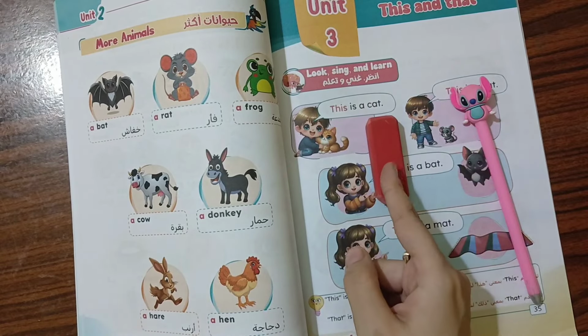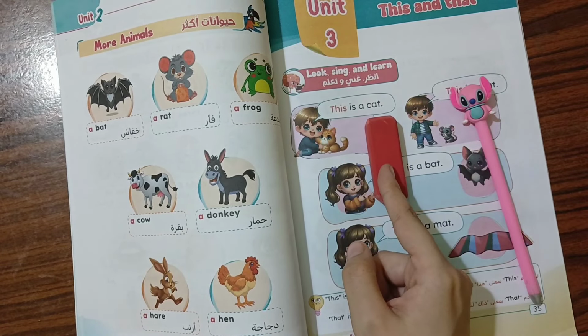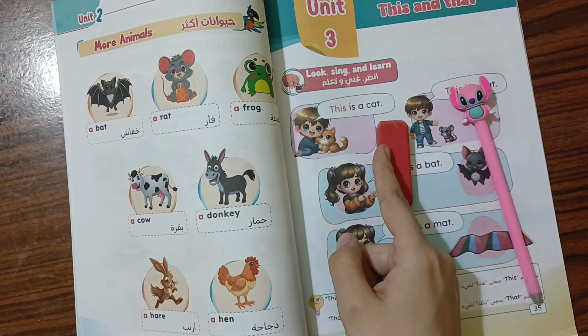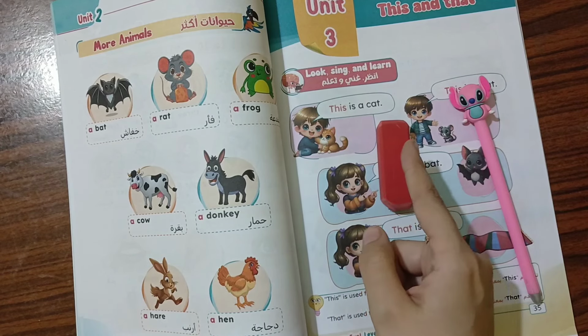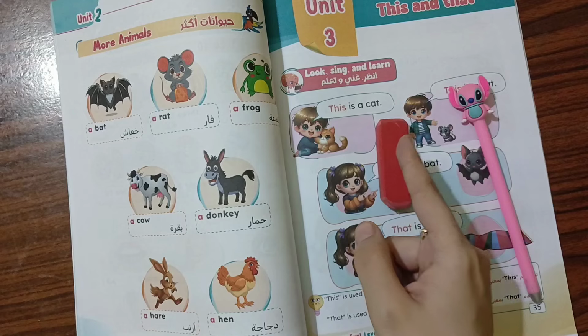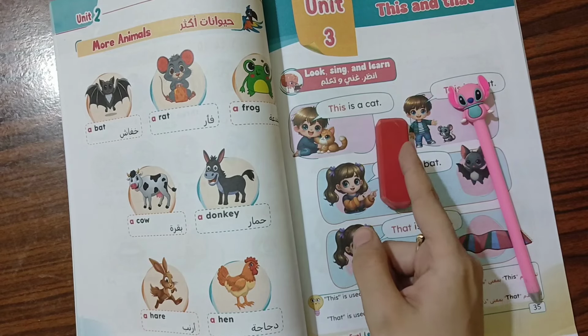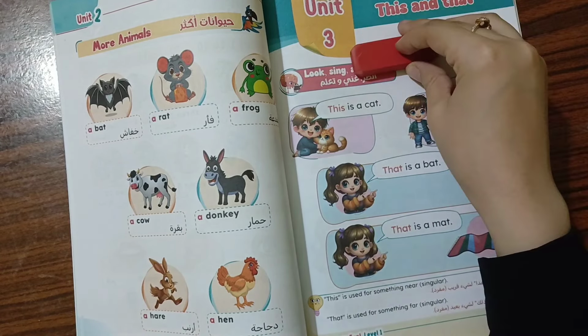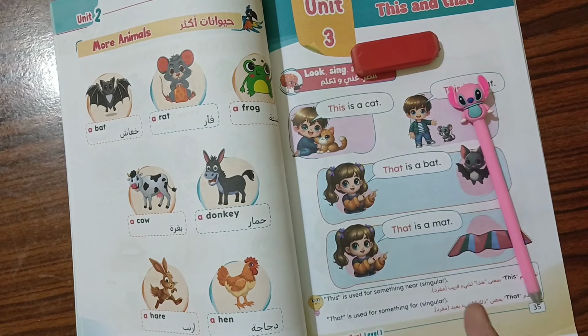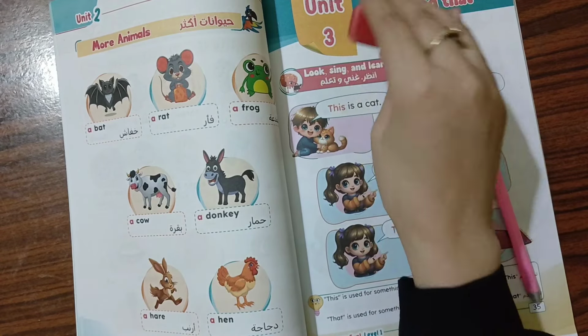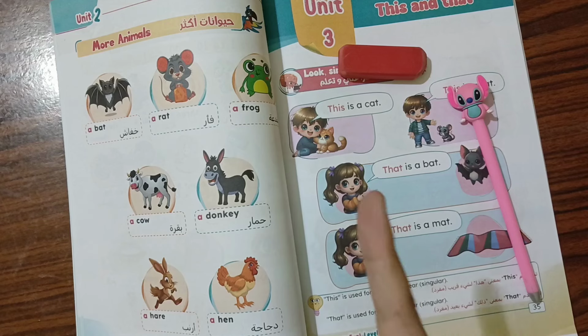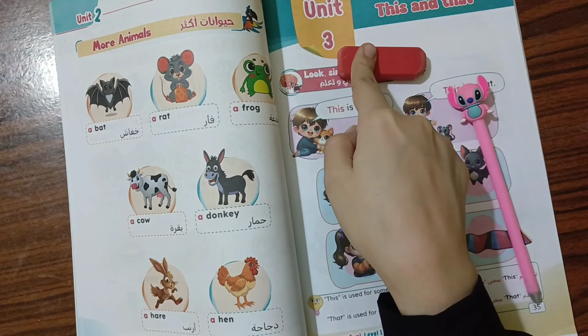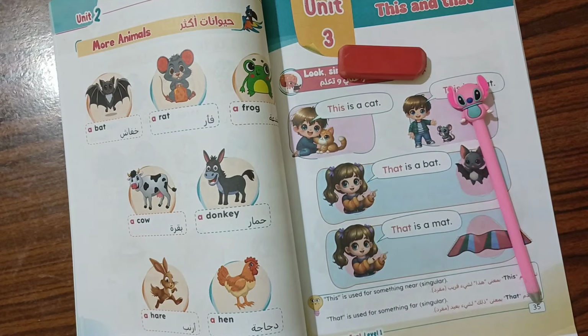The eraser. This or that? Yes, this, because it's near. This is an eraser. But now, look at the eraser and look at my hand. This or that? Yes, that, because the eraser is far. That is my eraser. This is. That is.